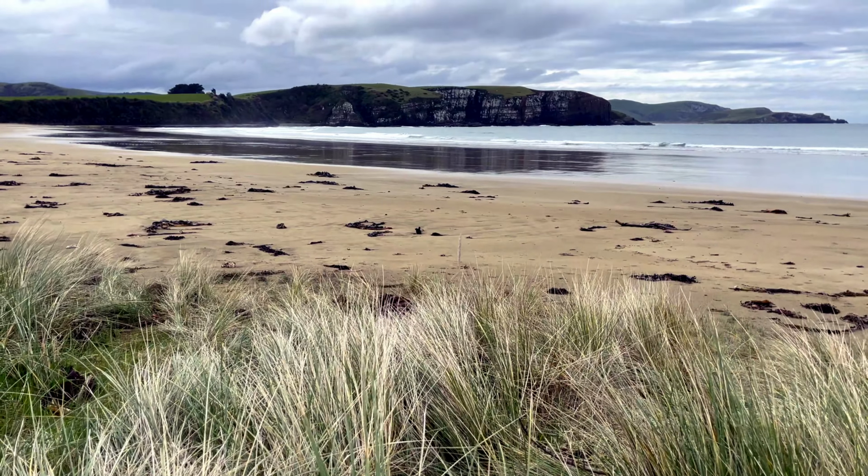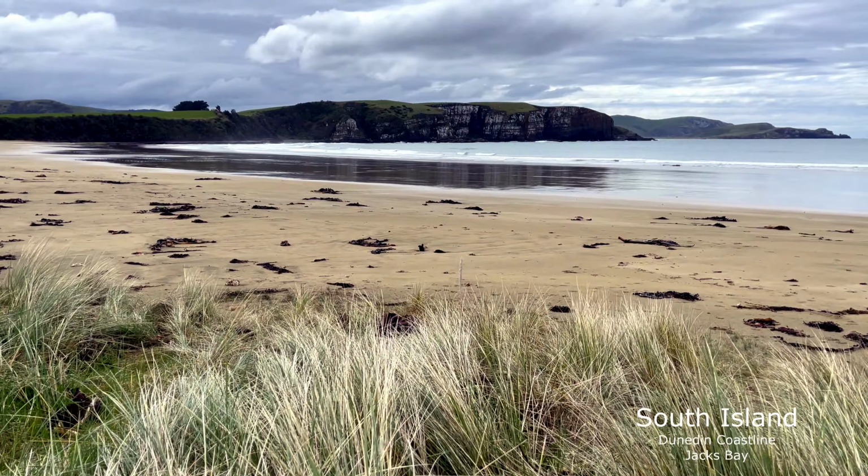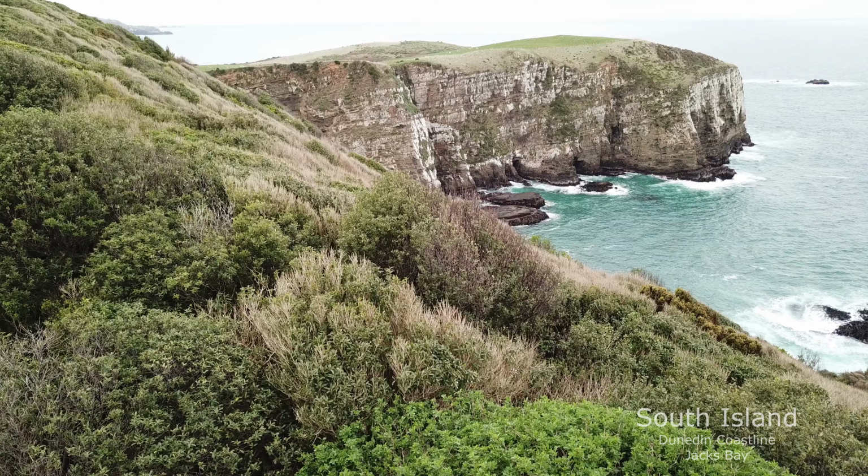So we're just going to take a look through the two islands, the South Island and then the North Island.